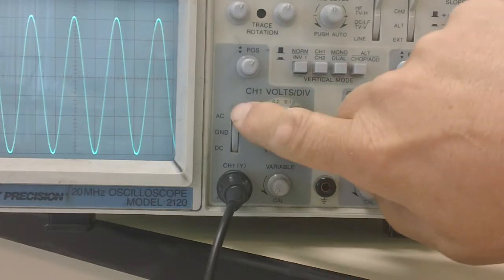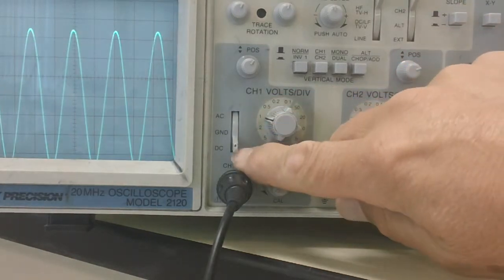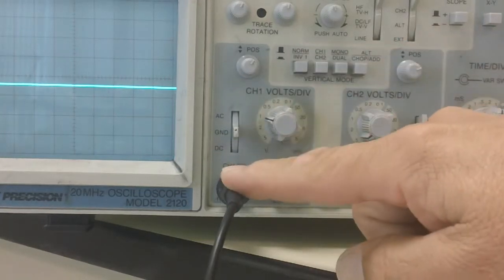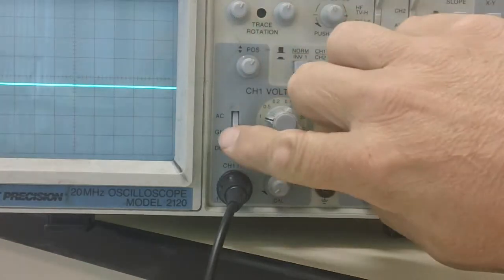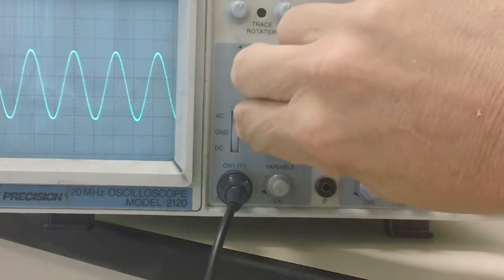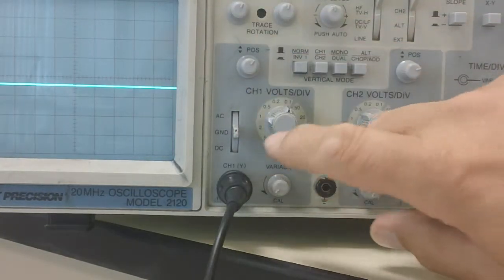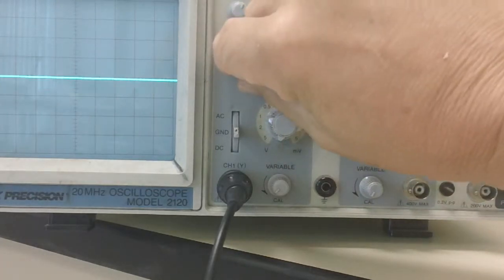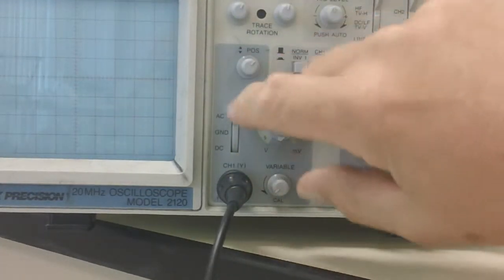Also, I probably neglected to talk about our AC, ground, and DC. Ground means we're going to ground this input. We shouldn't get a signal here at all. In other words, if we can't find our trace, for some reason our setting is like this and we're not sure where to find our trace, if we do this, we can easily get our trace back to center it, and then we can start from there to figure out where our problem is at.